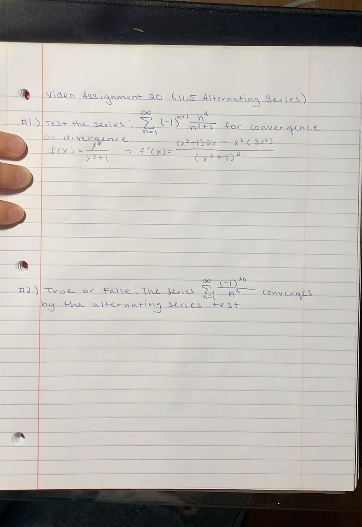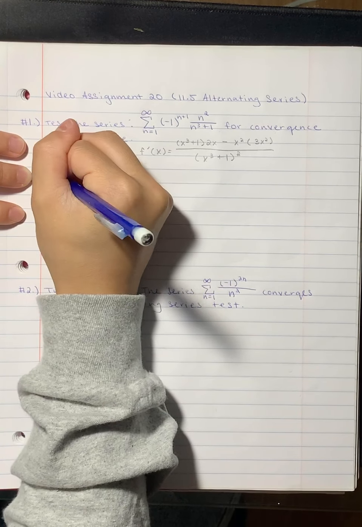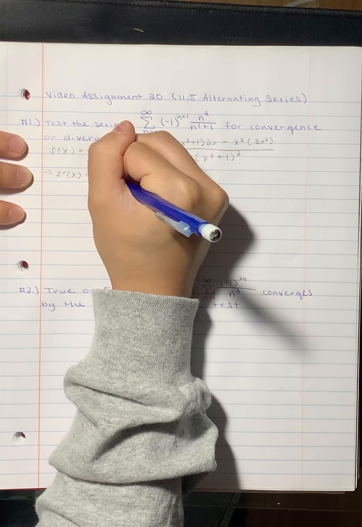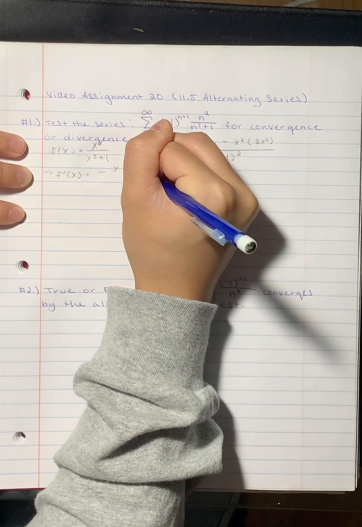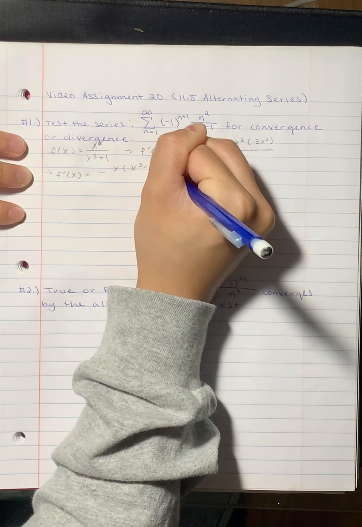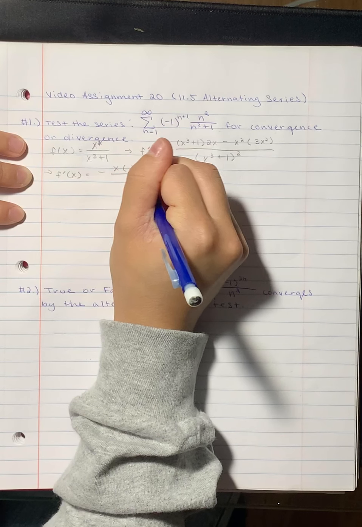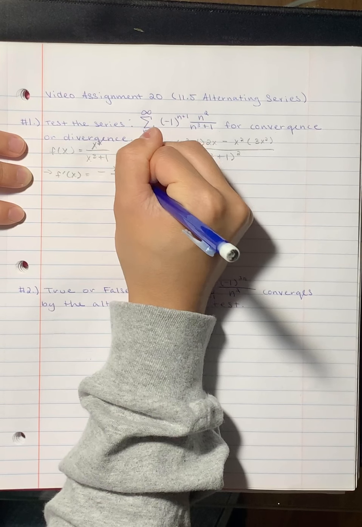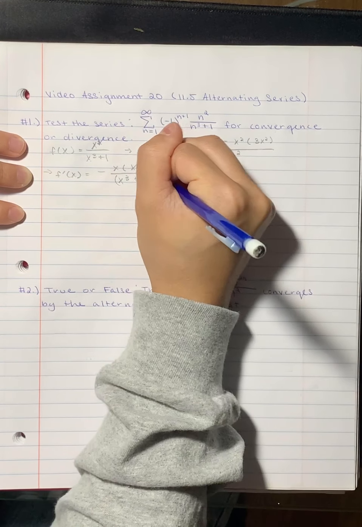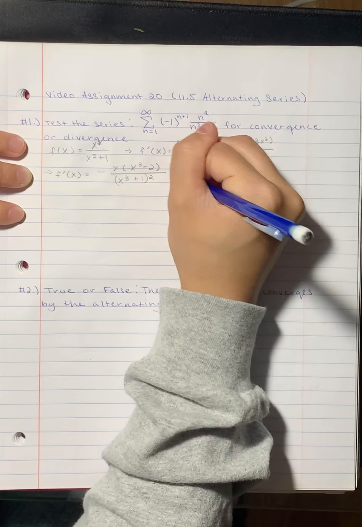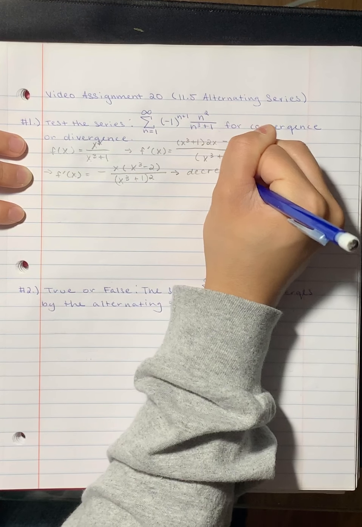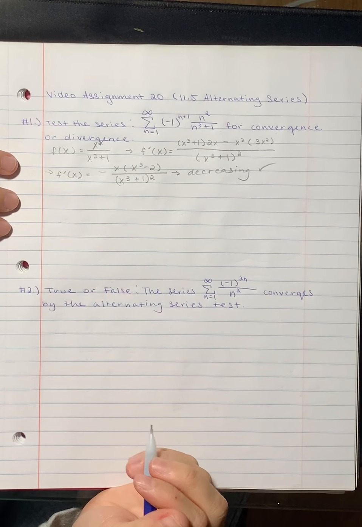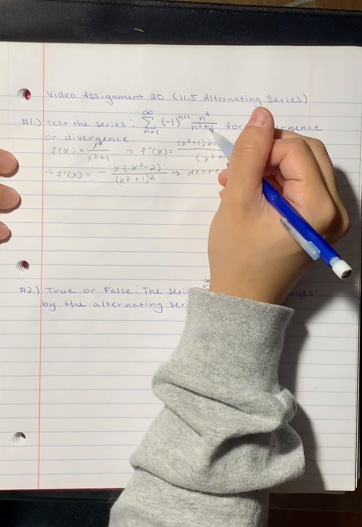And if you simplify it through, you're eventually going to end up with f prime of x equals negative x times x to the third minus 2 over x to the third plus 1 squared, in which this is in fact decreasing. So let's check on step 1.